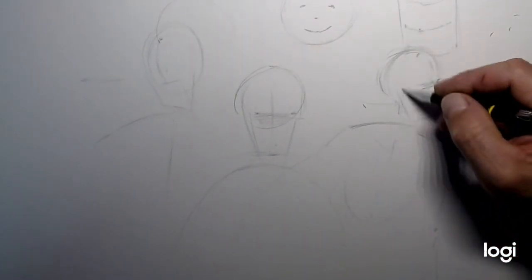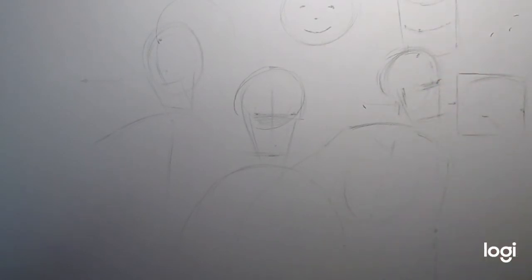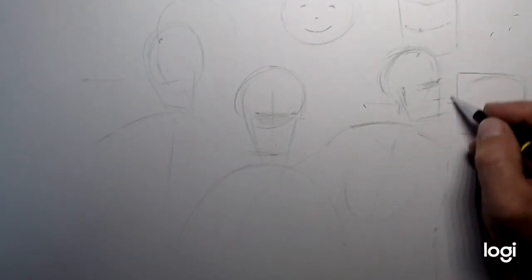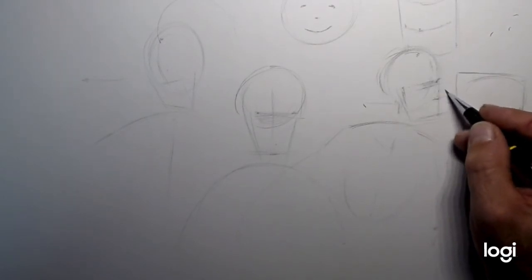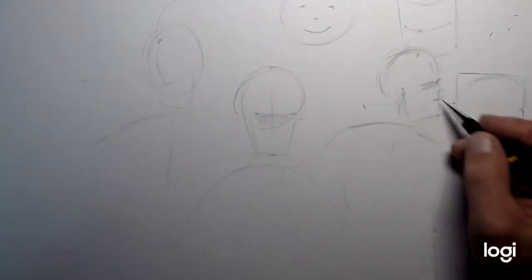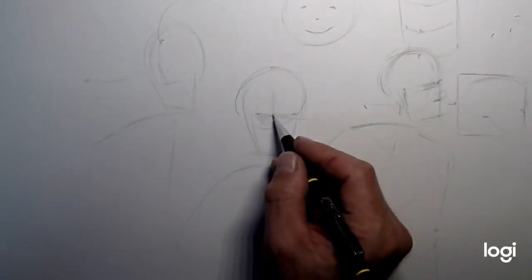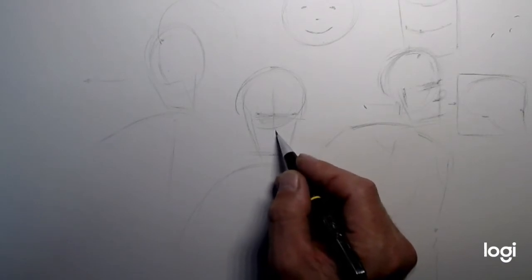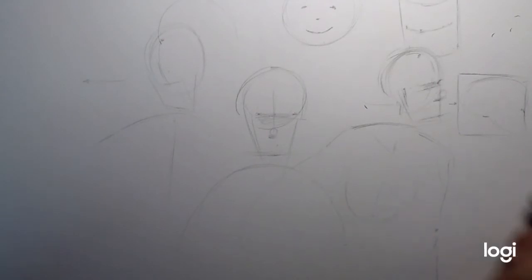And if I start to think, okay, this might be about where the front of the ears are, and here's the brow, and if I go halfway down from there, the nose could be in here, and all I'm going to do is indicate a mass for the volume of the end of the nose, a little bit of a shelf underneath that. Halfway from here to there, I'm going to indicate a circular mass, and a little bit of a shadow underneath that.